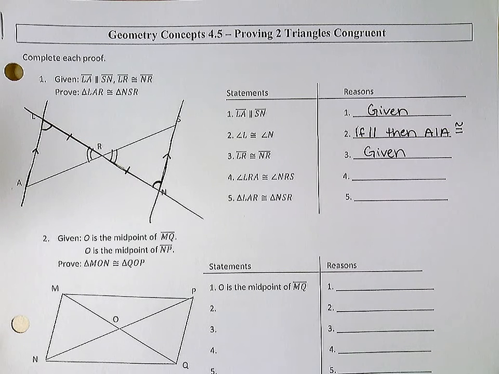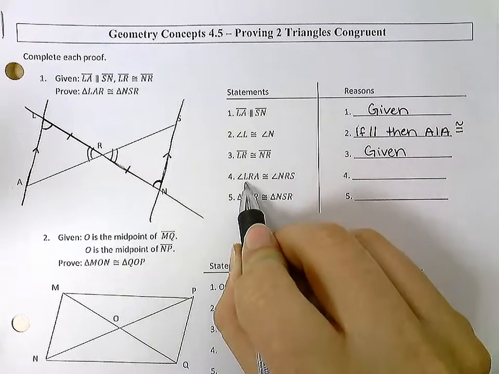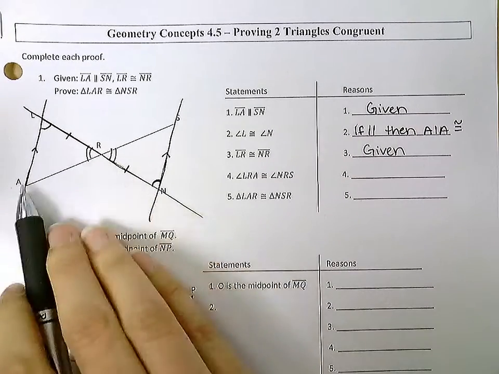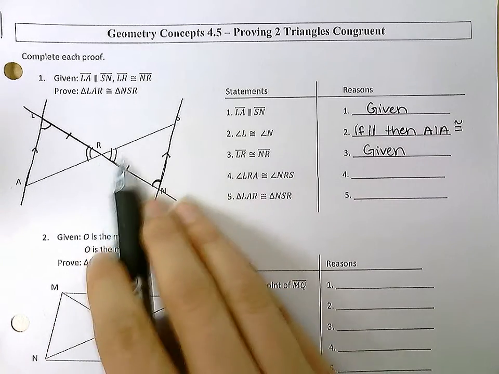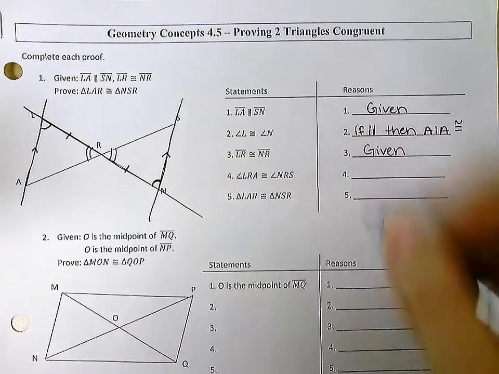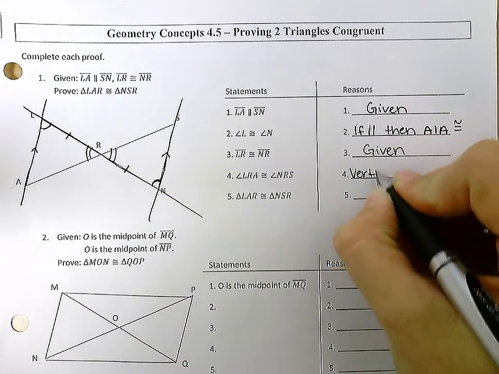Now, which property says why I can label those vertical angles congruent in your packet? Which one talks about vertical angles? The vertical angle theorem. So I can say that angle LRA, that's one I labeled, and angle NRS, okay, those are congruent because of the vertical angle theorem.